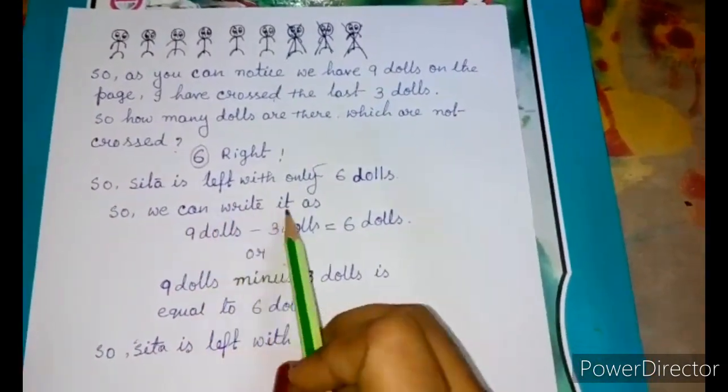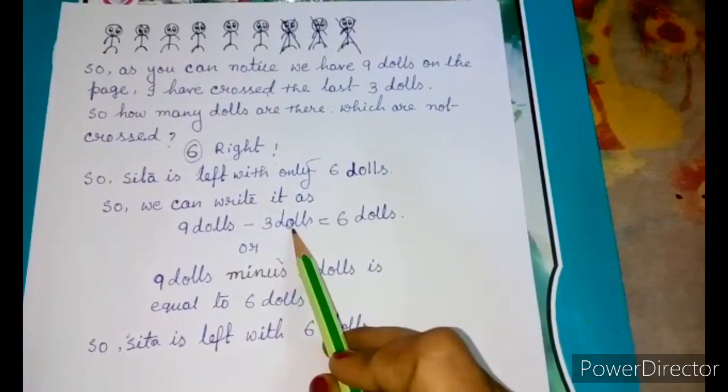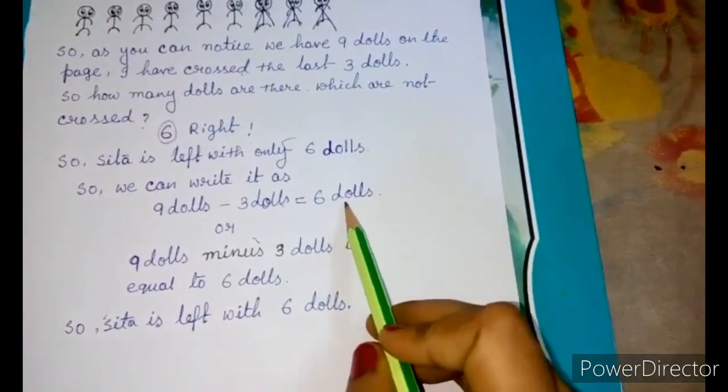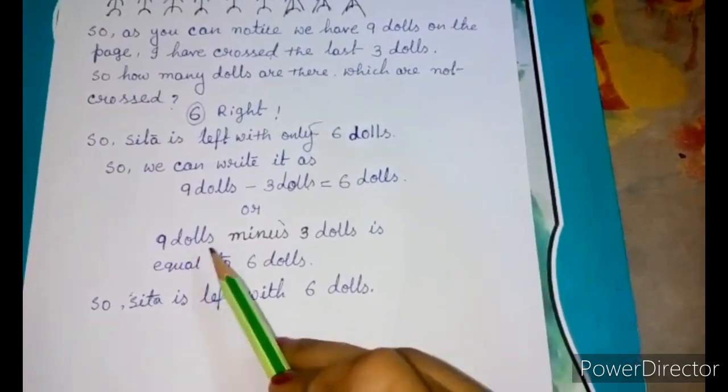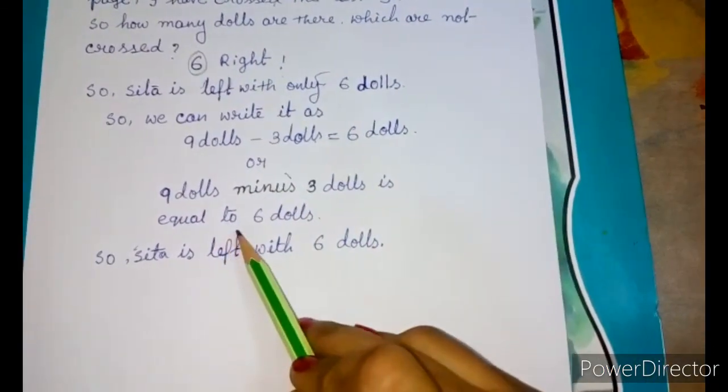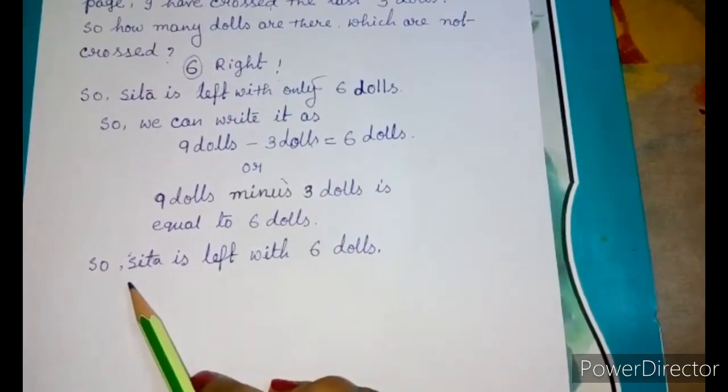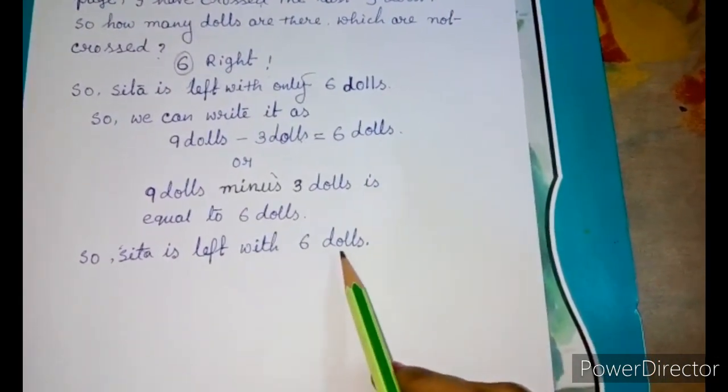So, we can write it as 9 dolls minus 3 dolls equals 6 dolls. So, Sita is left with 6 dolls.